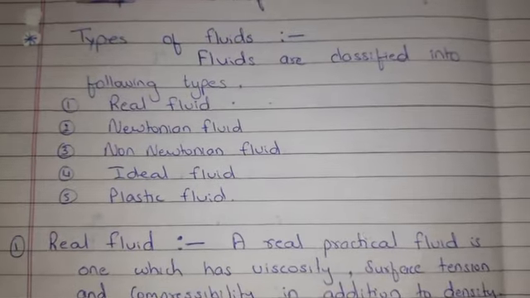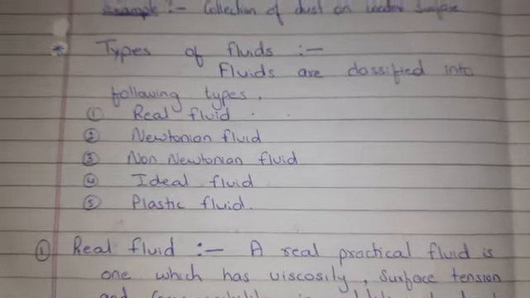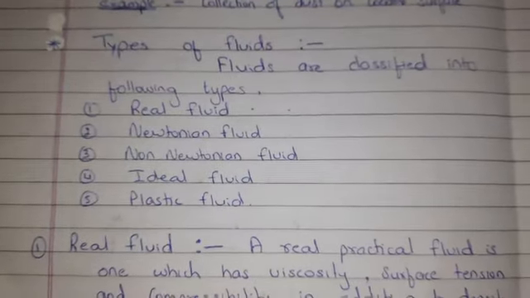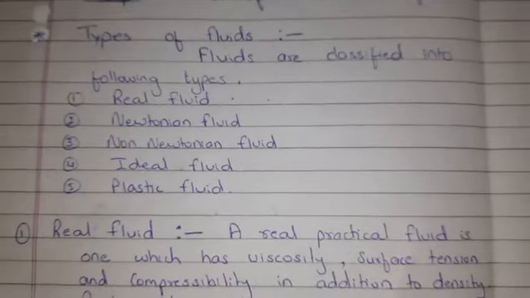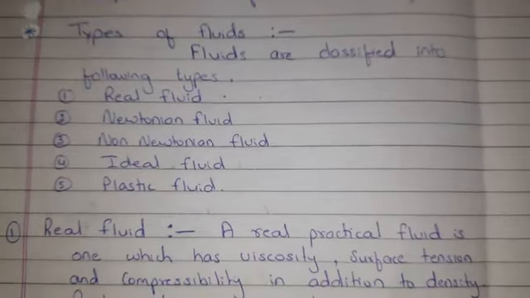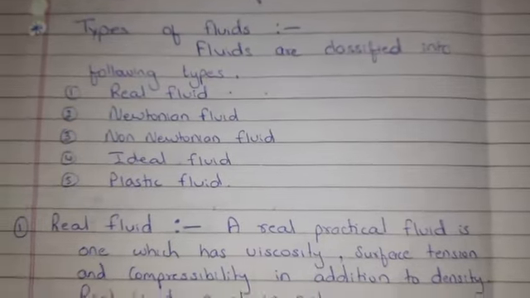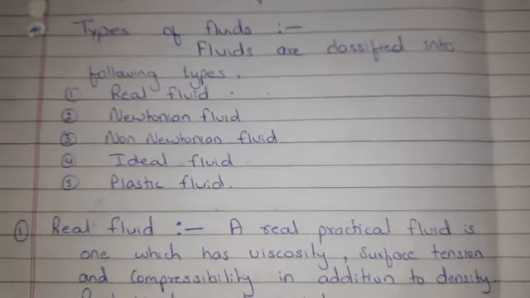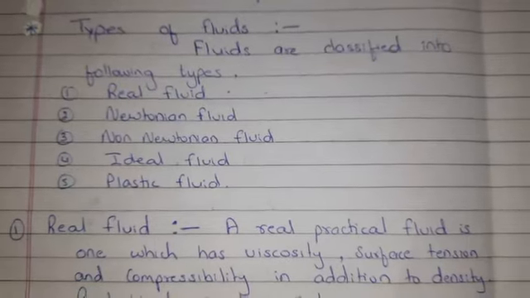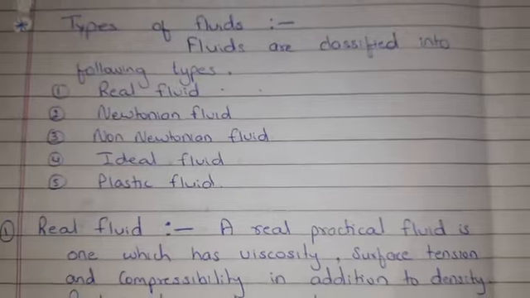Sometimes this question will be asked in the exam: define fluid or liquid and list the types. It may be asked for 5 marks, and sometimes the question will be to list the types of fluids and briefly explain. So you have to list the types one by one: real fluid, Newtonian fluid, non-Newtonian fluid, ideal fluid, and plastic fluid, and then briefly explain in a sentence or two.